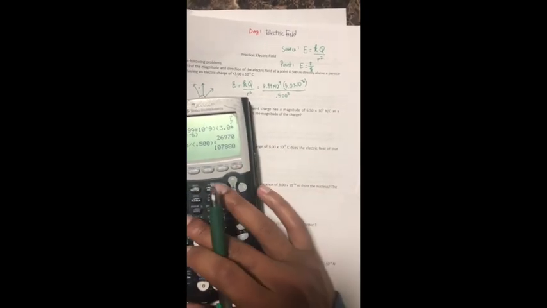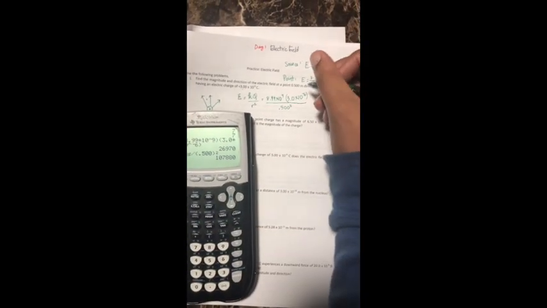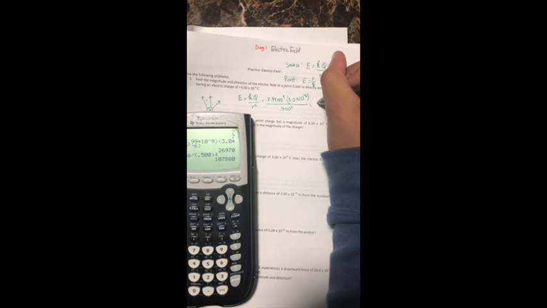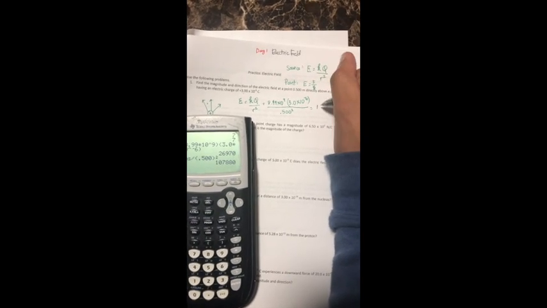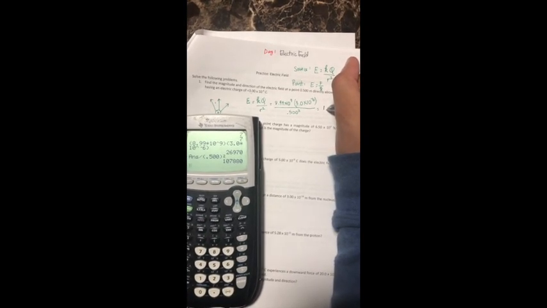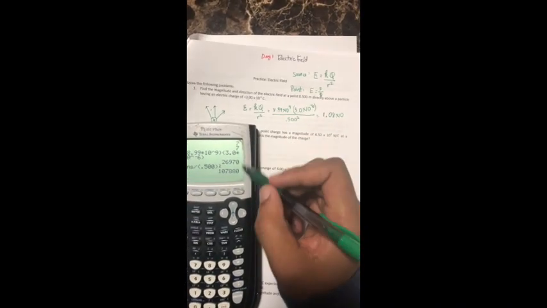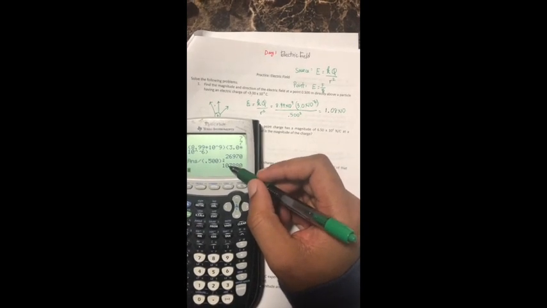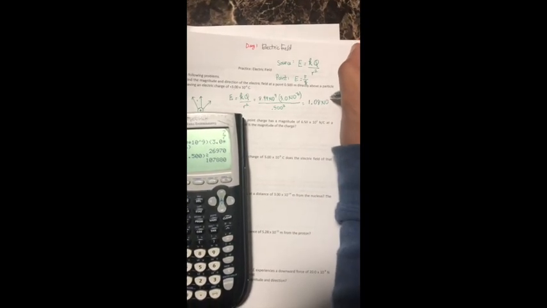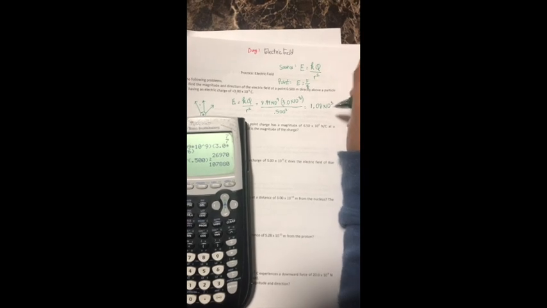So I get that the electric field is 1.08 times 10 to the fifth.